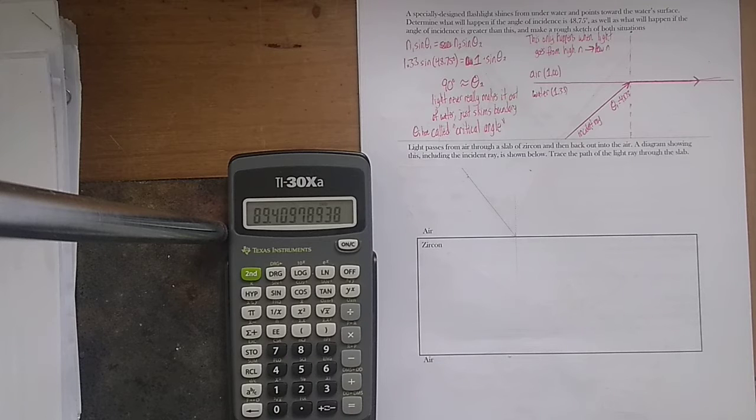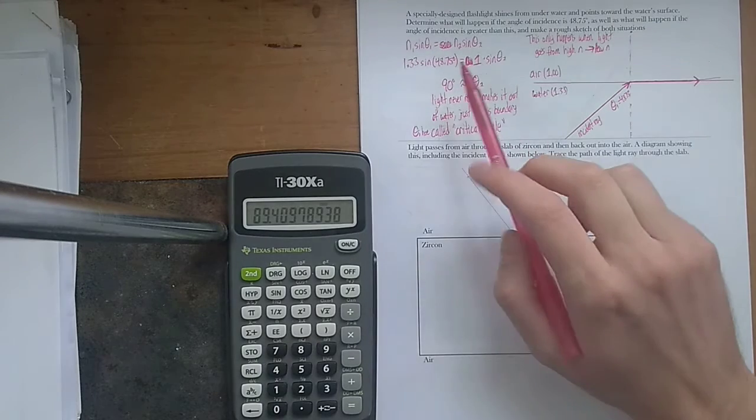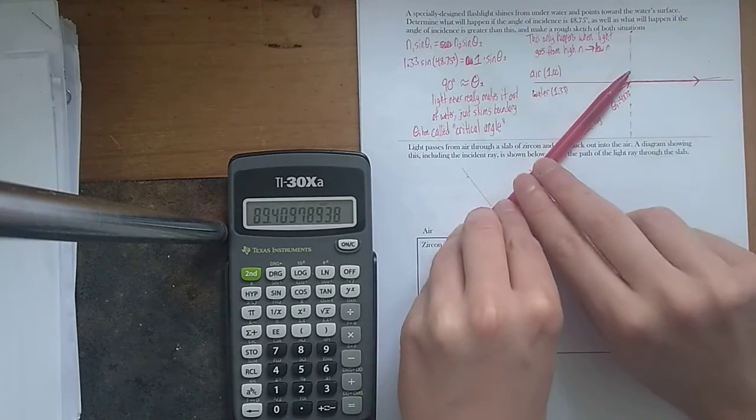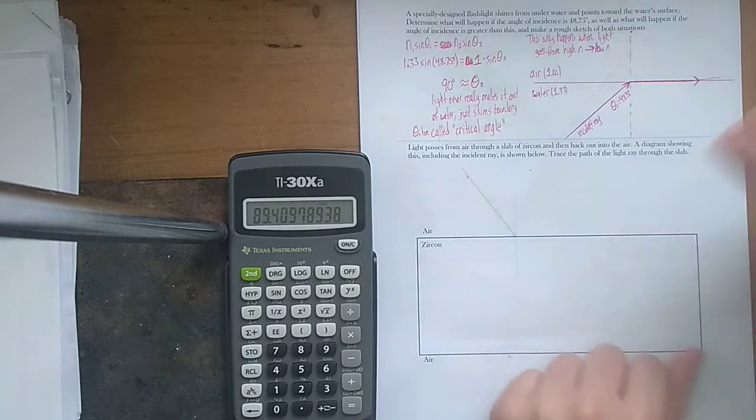Okay, that's cool. But what happens if the angle of incidence is bigger than that? Because very clearly, and you can do the math, if the angle of incidence is smaller than that, the light will fully make it out. But what if you take this angle of incidence and you increase it even more?